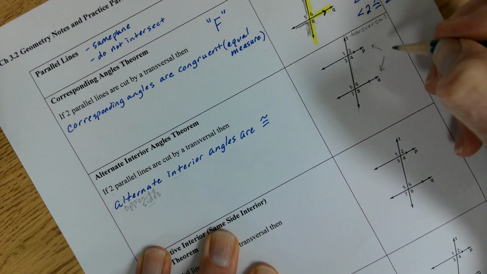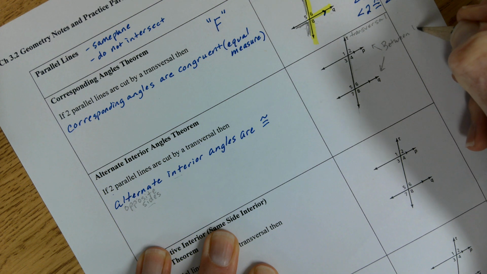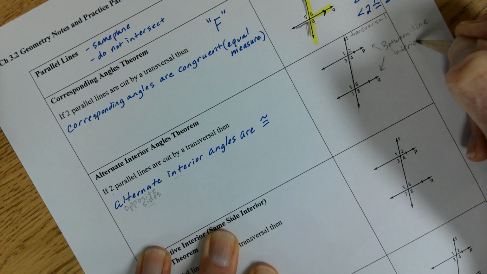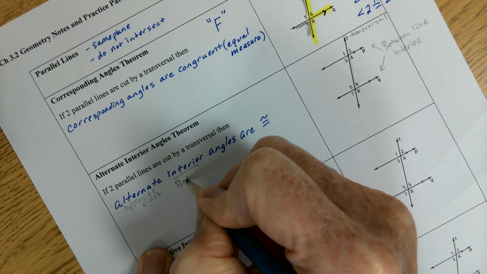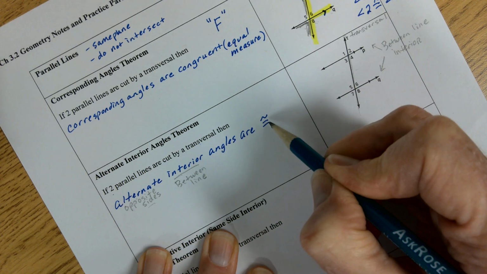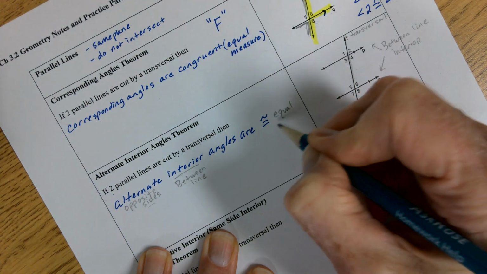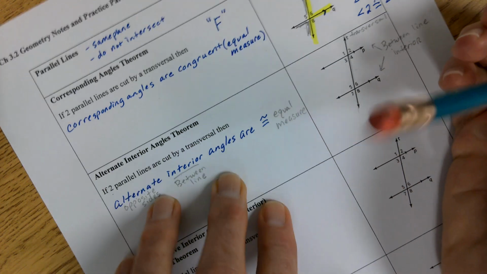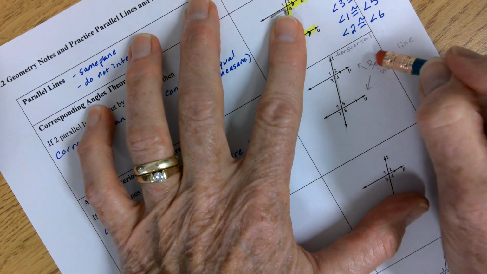So anything in here between the lines is called interior. We learned that last lesson. So interior between lines. Okay? Congruent means equal measure. Okay. So I'm going to erase this. That was a review. Okay?